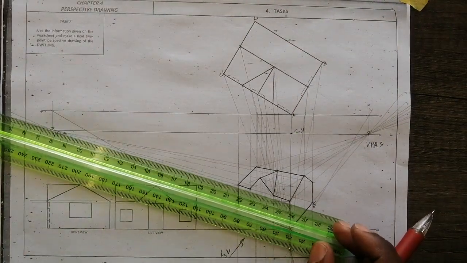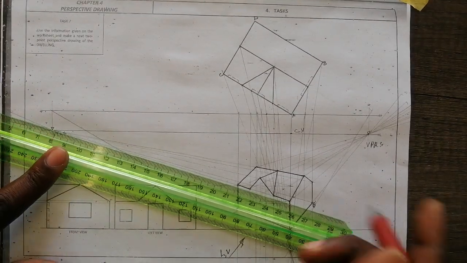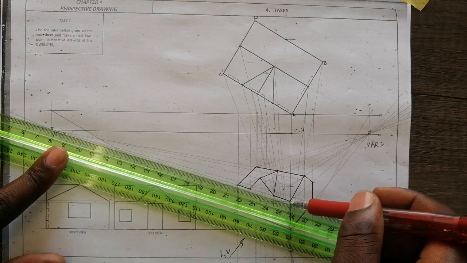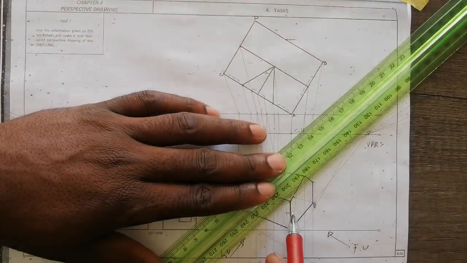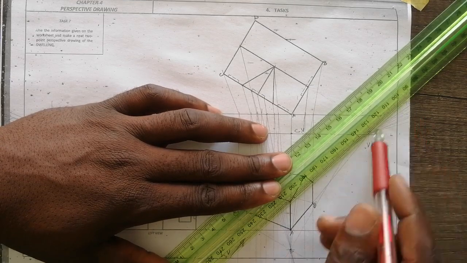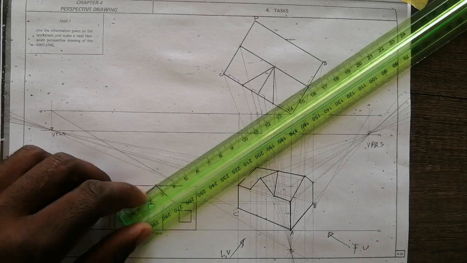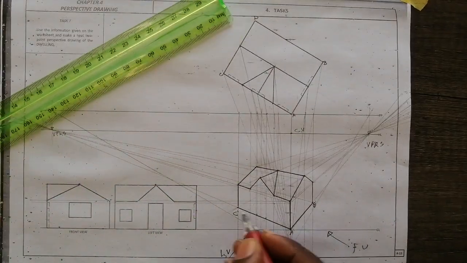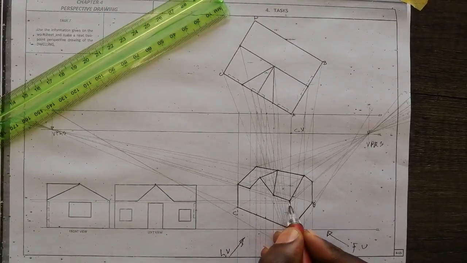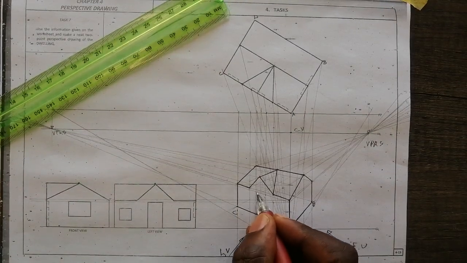It's going to go to the vanishing point of your left hand side and the vanishing point of your right hand side. You are still going to need it here on your right hand side, because there is a window on your front view, isn't it? It's this one. So remember, this one goes from here, which means it's right there and there.